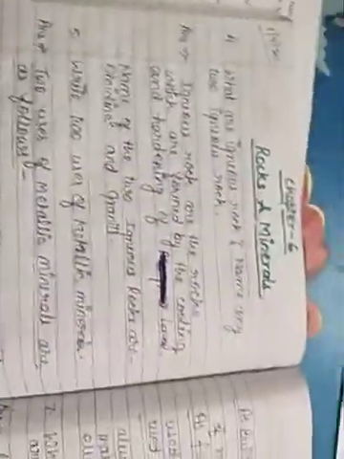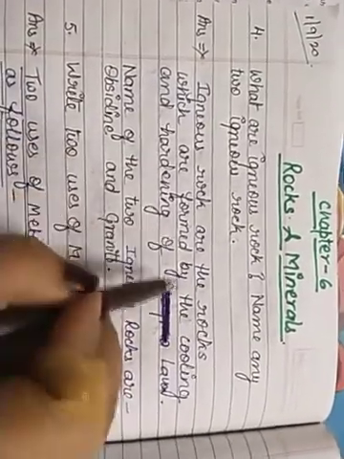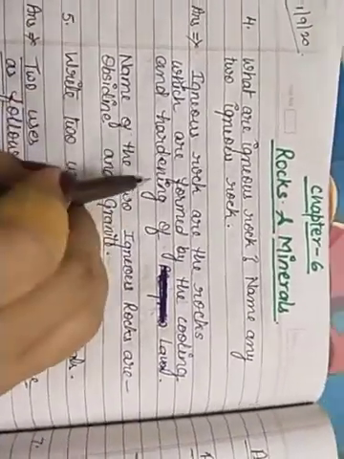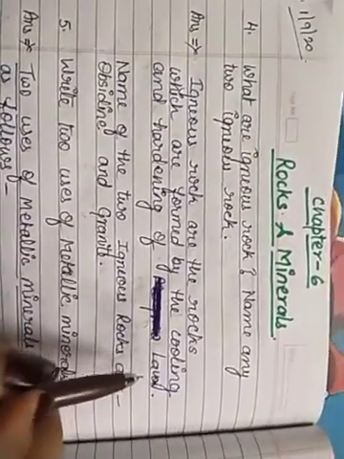So children, igneous rocks. What are igneous rocks? Igneous rocks are the rocks which are formed by the cooling and hardening of lava. Igneous means fire.